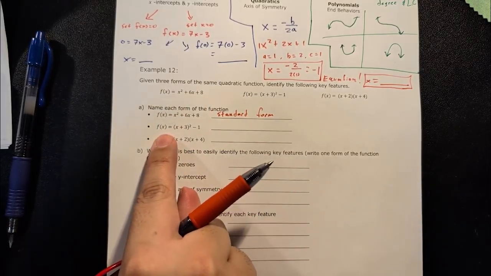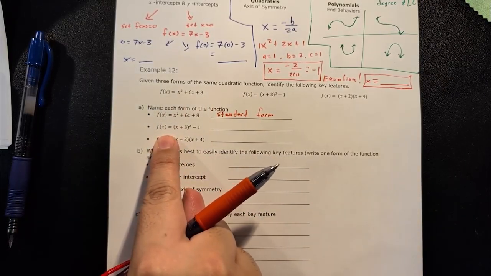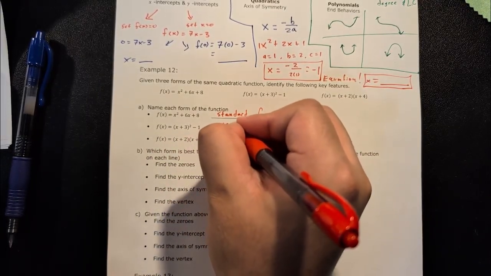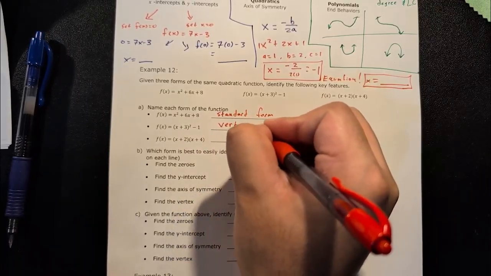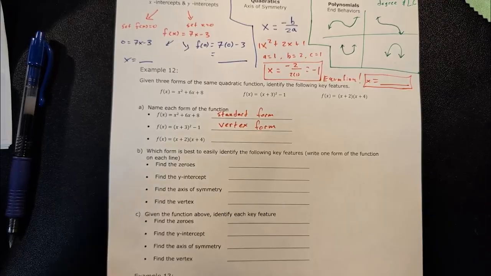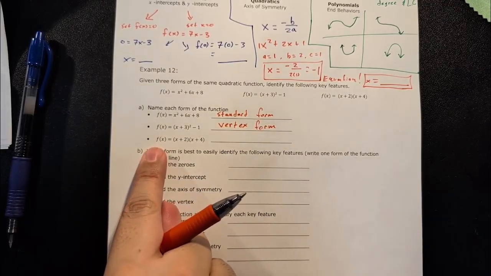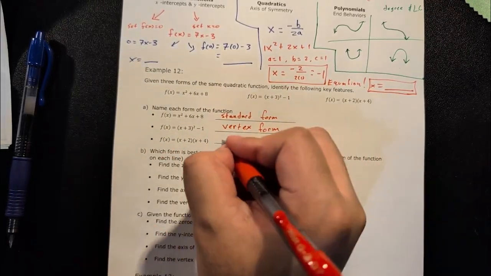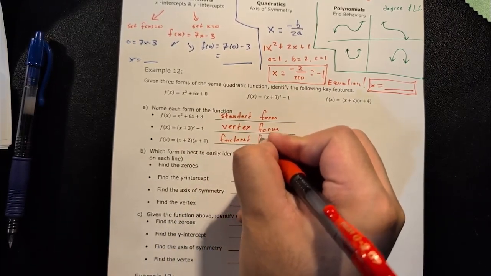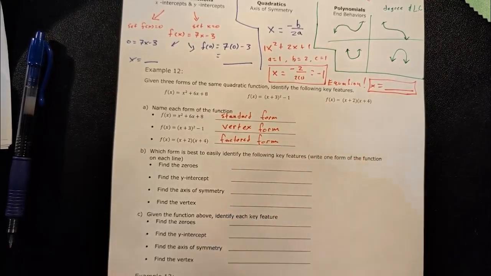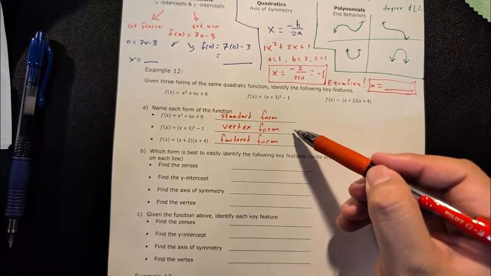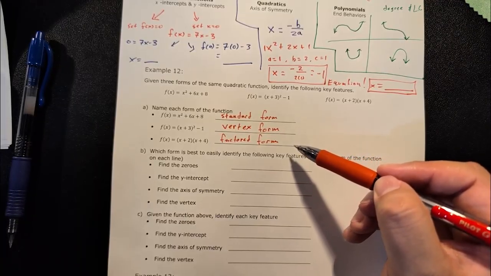We have a power of 2, we have a power of 1, and then here we have no power. Now here, when a quadratic is written like this, this is what we call vertex form. When a quadratic is written like this, we call this factored form. So we have 3 different forms: standard form, vertex form, and factored form.